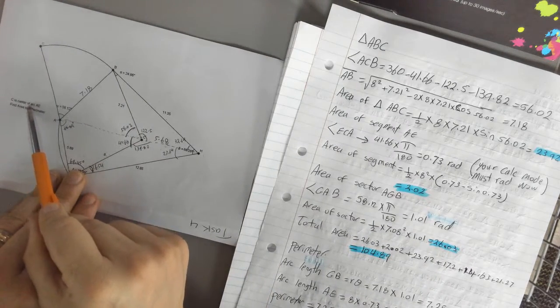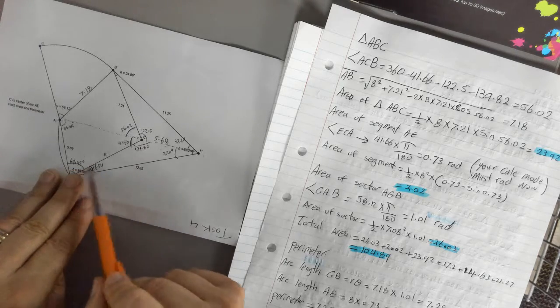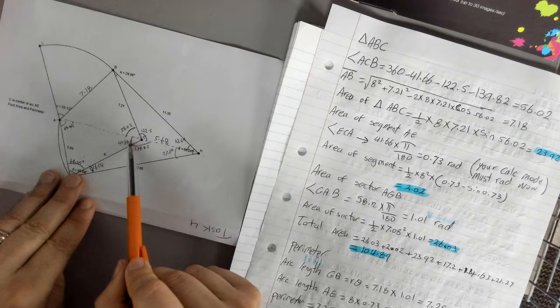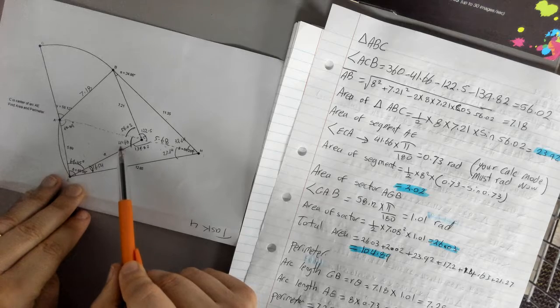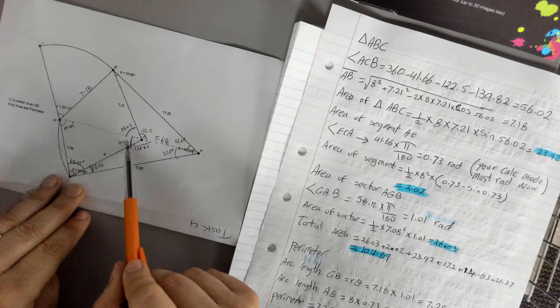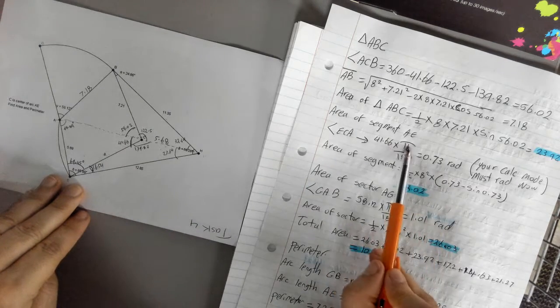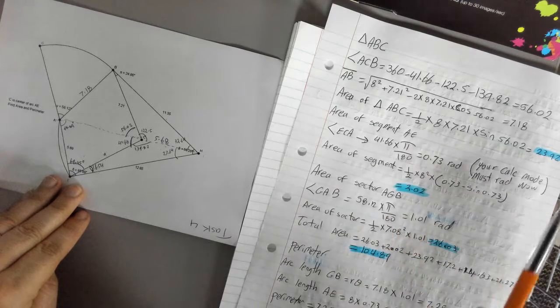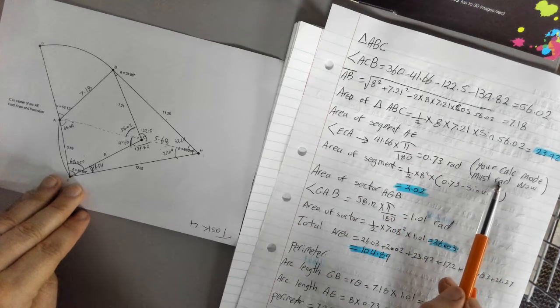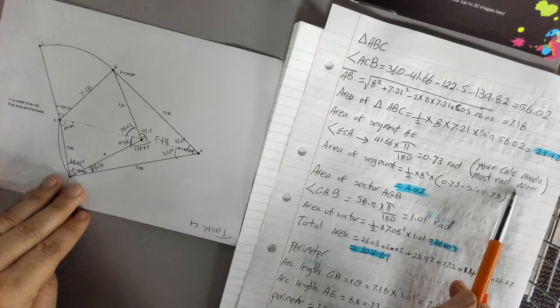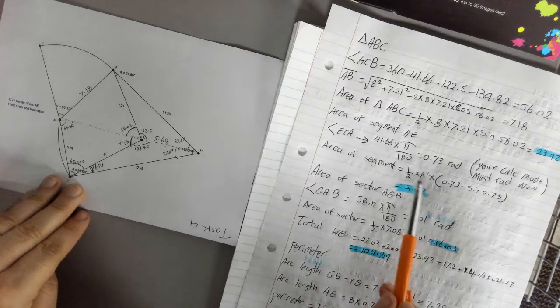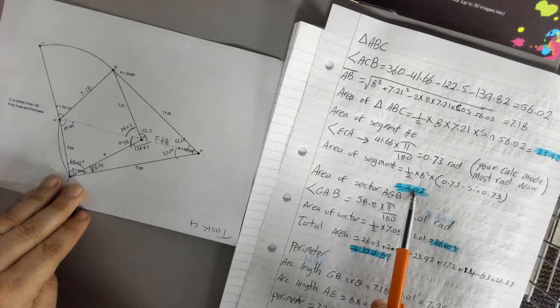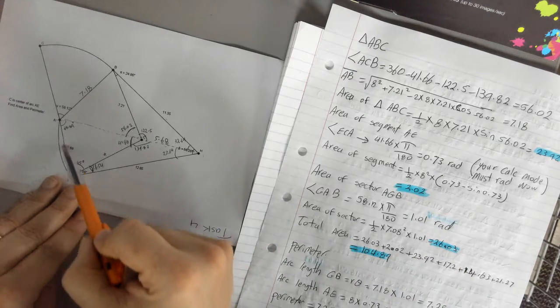C is the center of angle AE, so that means that's the radius and that's the center angle. So I've converted 41.66 into radians by multiplying by pi, divided by 180, and I've got this answer. Making sure my calculator is in radians, now I can apply the area of a segment rule, and I got 2.02 as the area of this segment here.